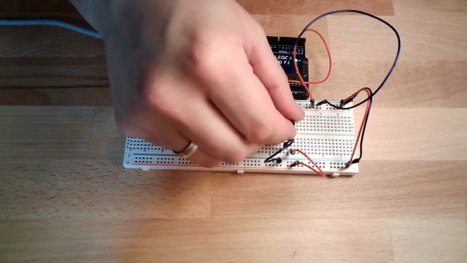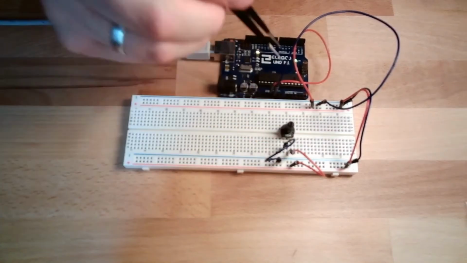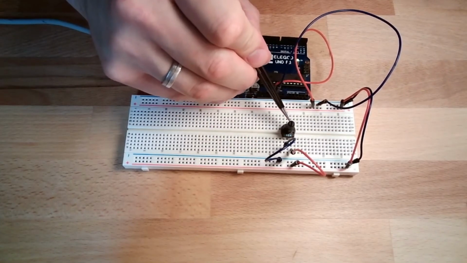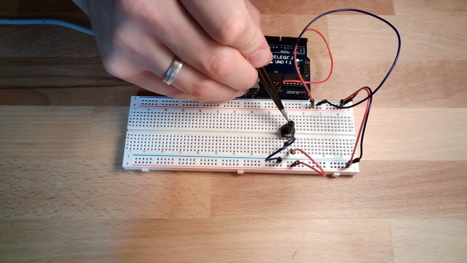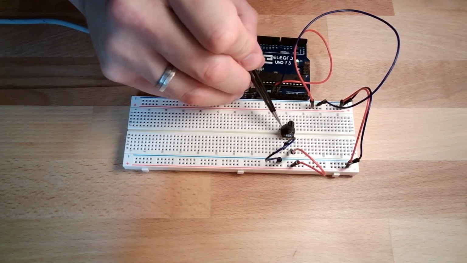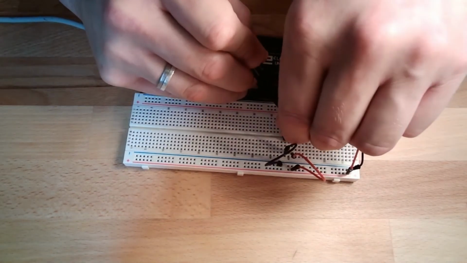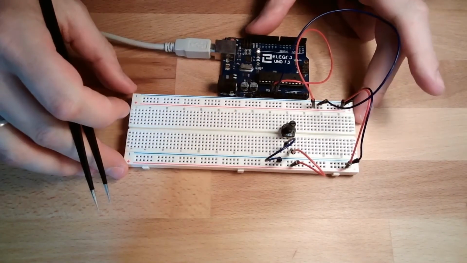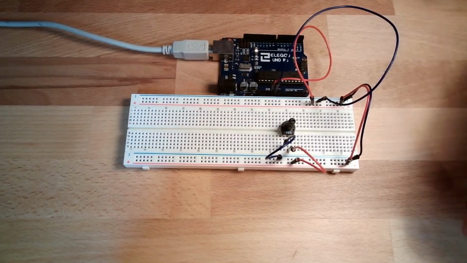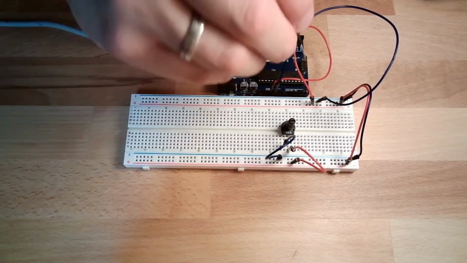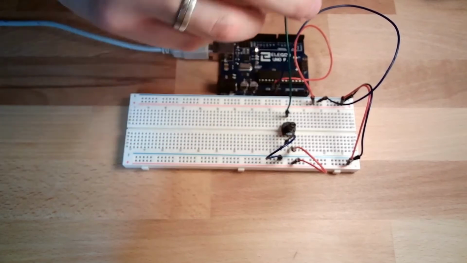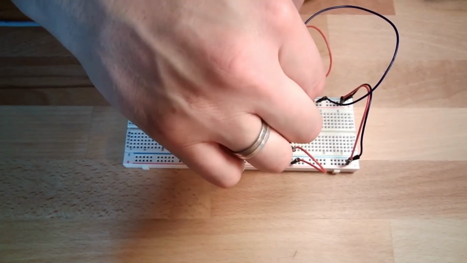We can position the sliding contact anywhere in between, and so the voltage will be divided into a big part and a small part, depending on how much I turn the knob.